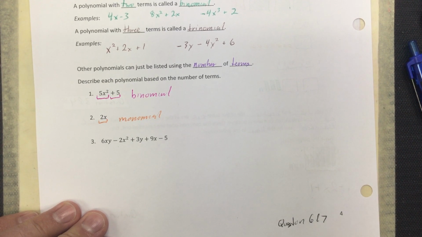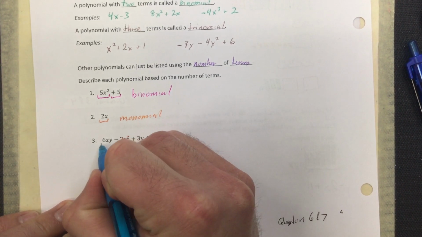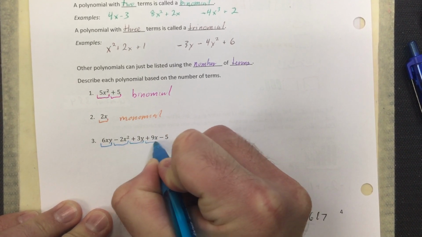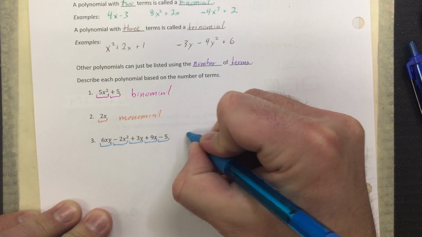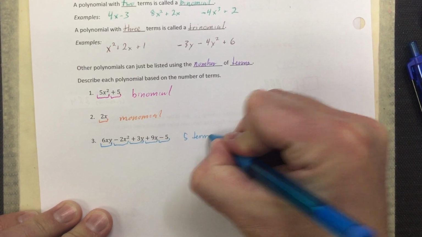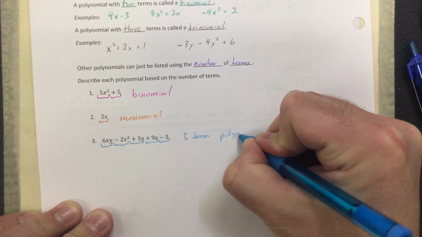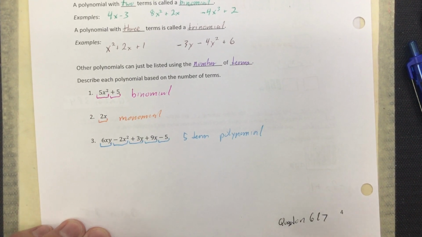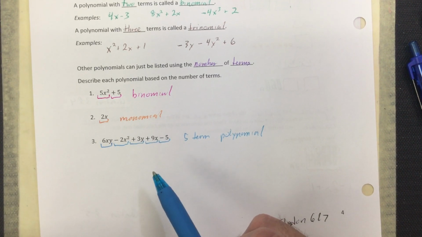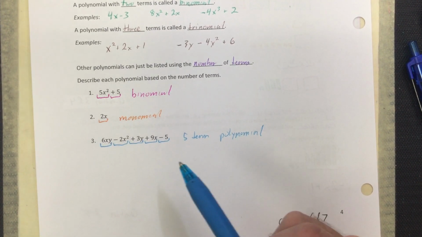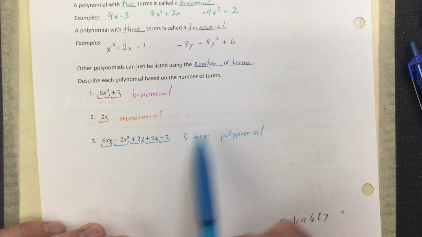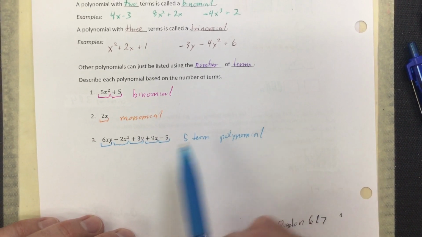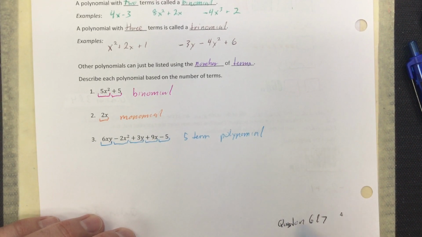The last one, you'll notice here we have multiple terms. We have one term there, this is second term, third term, fourth term, fifth term. This is a 5-term polynomial, and that is how we define it. We don't have a specific name for a 5-term polynomial. Maybe you want to call it a pentanomial. But we just call it a 5-term polynomial as there are 5 terms in it.